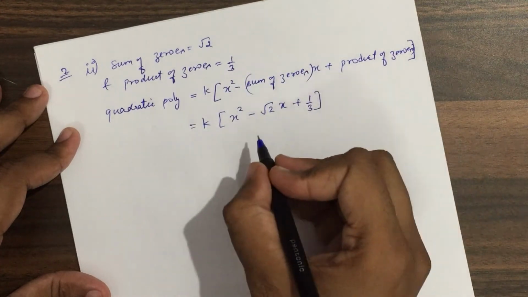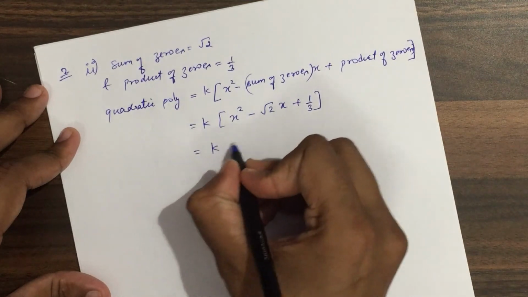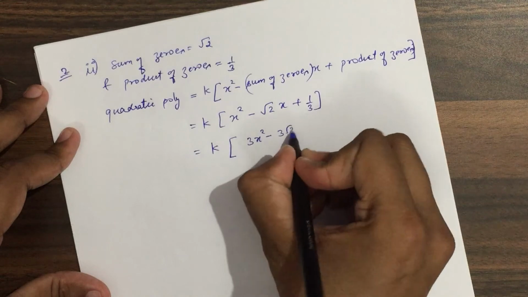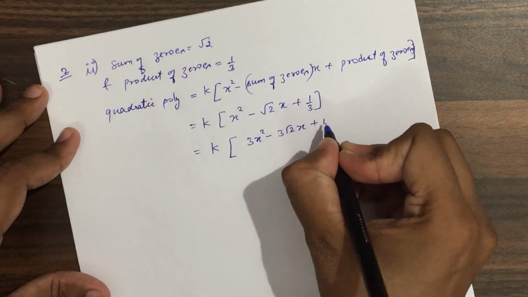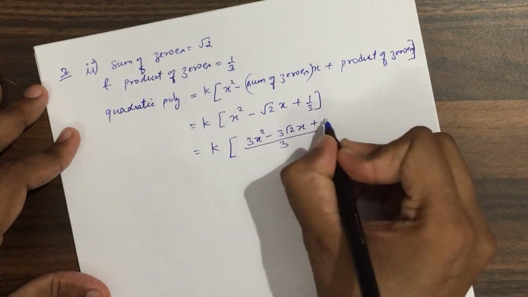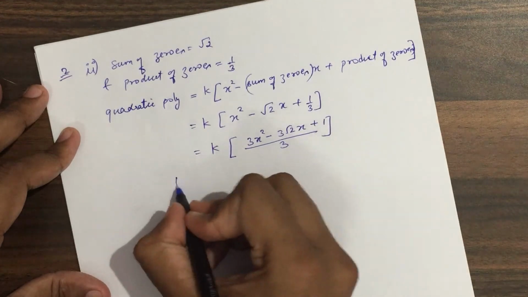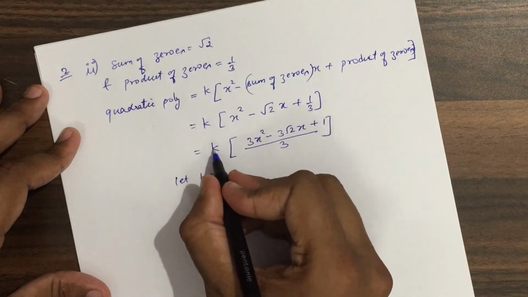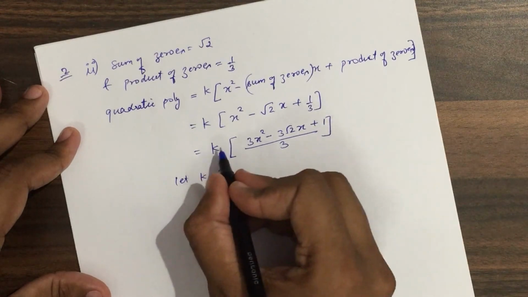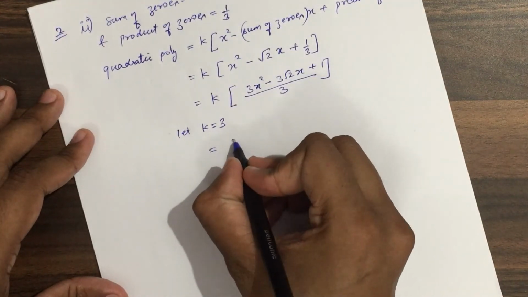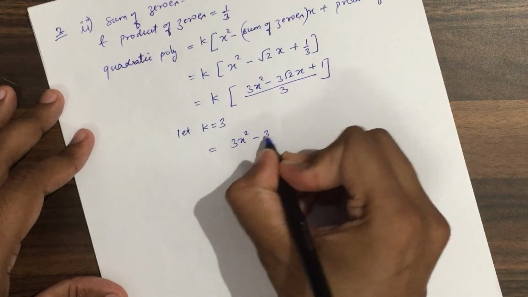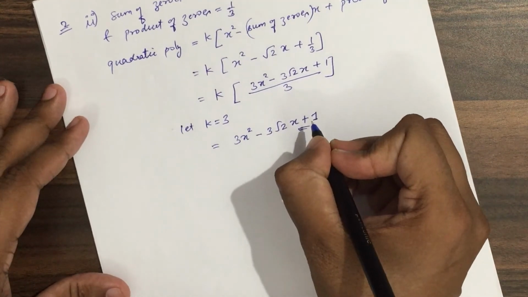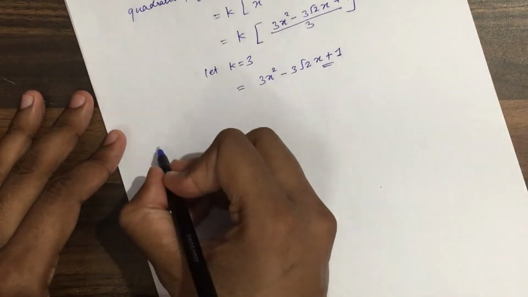Now take LCM. It will become 3x square minus 3 root 2x plus 1 upon 3. So let k equal to 3. If k is 3, then the 3 will cancel. So your polynomial becomes 3x square minus 3 root 2x plus 1. So this is your required polynomial.